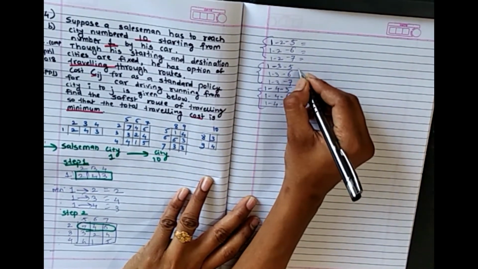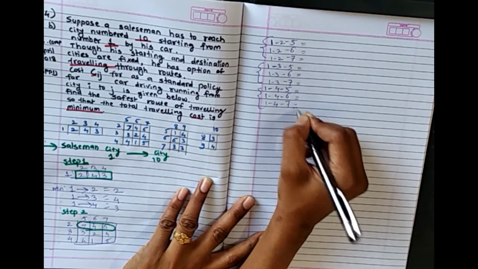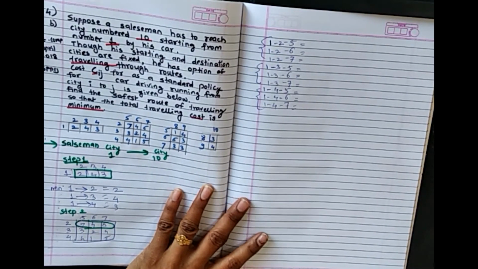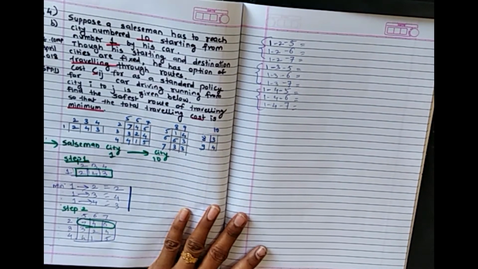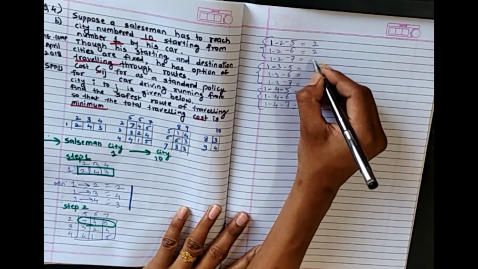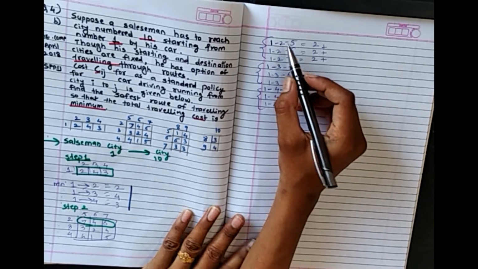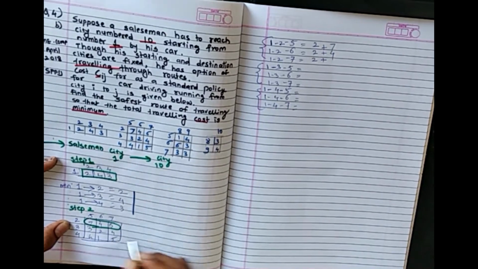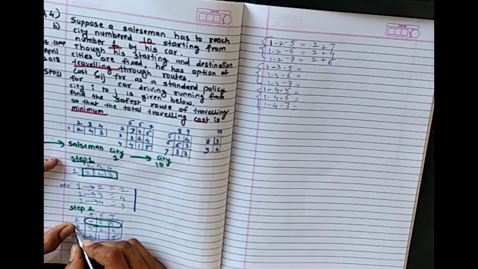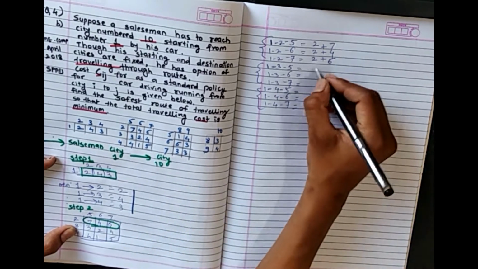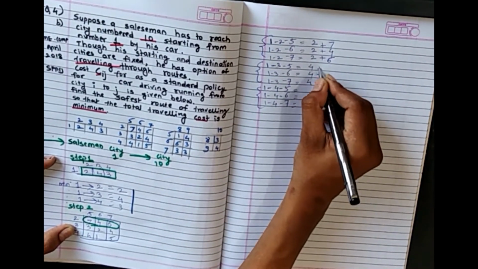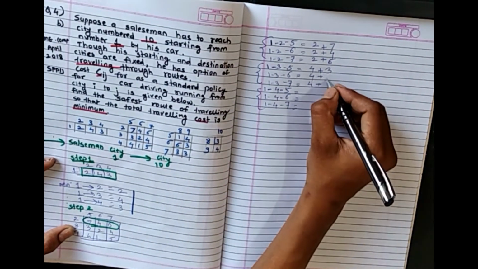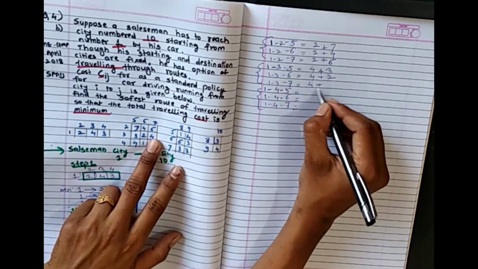Now we have to find the cost value of each of these routes. The cost value for 1 to 2 is already given in the previous iteration, that was 2. Plus the cost for going from 2 to 5 is 7, for 2 to 6 is 4, and for 2 to 7 is 6. In the same way, the cost for 1 to 3 was already given, it was 4, so we will write 4 common. For 3 to 5 the cost is 3, 3 to 6 cost is 2, and 3 to 7 cost is 4.